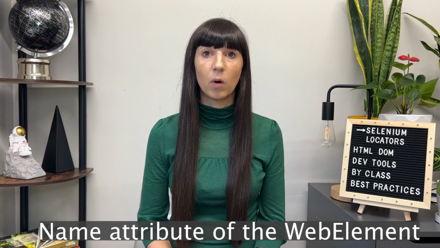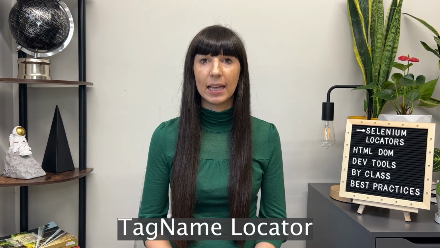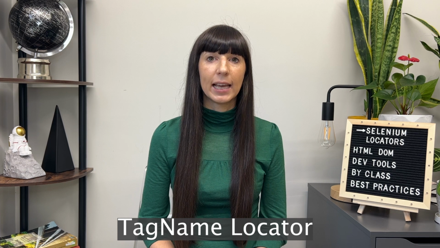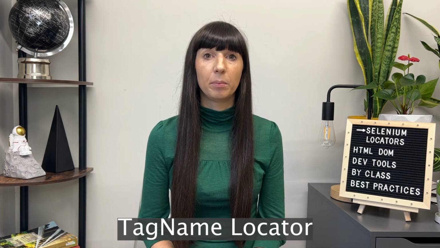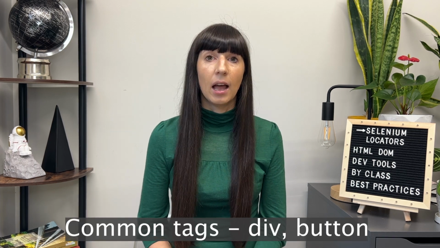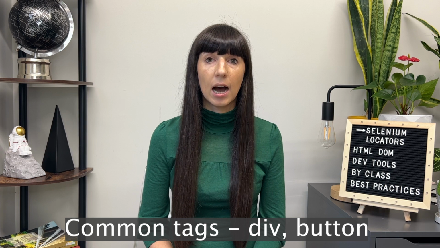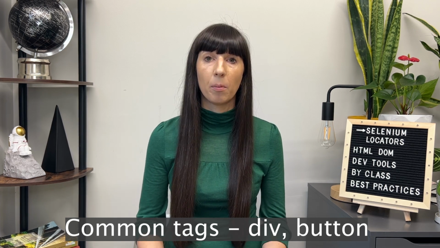The next locator you would want to use if you don't have a unique ID is name. Name is also one of the attributes of a web element. There is also the tag name locator. That means you will locate a web element by using its tag. But this is not a good locator because there are a lot of common tags such as div or button. If you use one of these tags, you will have multiple elements show up in your search. Selenium will pick up the first element, but this type of locator with multiple matches is not considered a good locator.